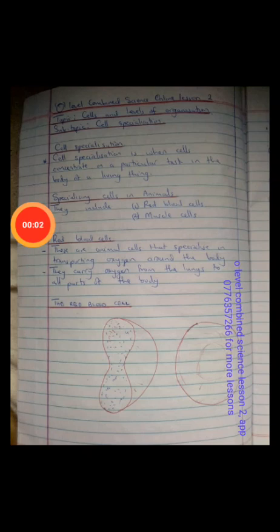Okay, this is Combined Science Online lesson number 2. In our lesson number 1, we looked at the topics that we are going to be covering on Combined Science, and we said the first topic we are going to start with is the topic of cells and levels of organization.